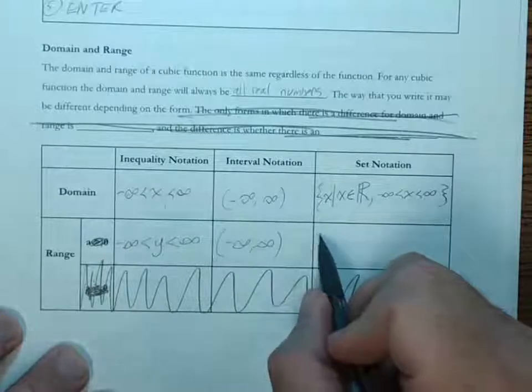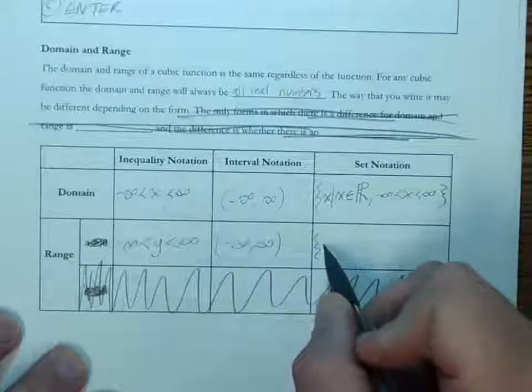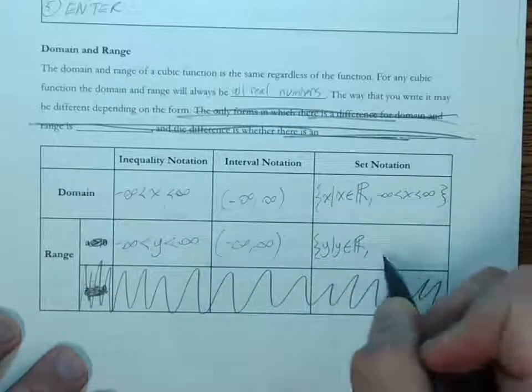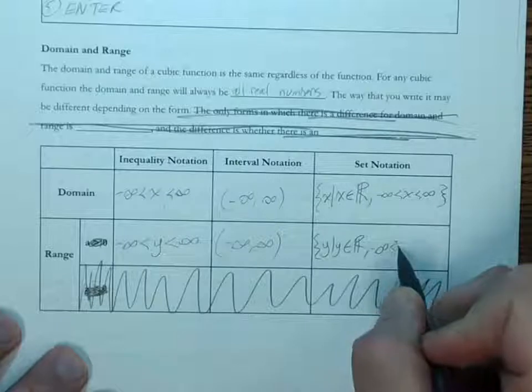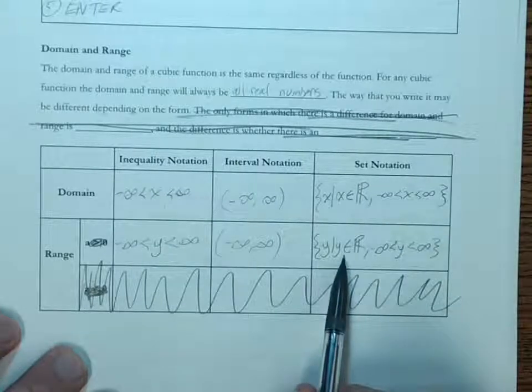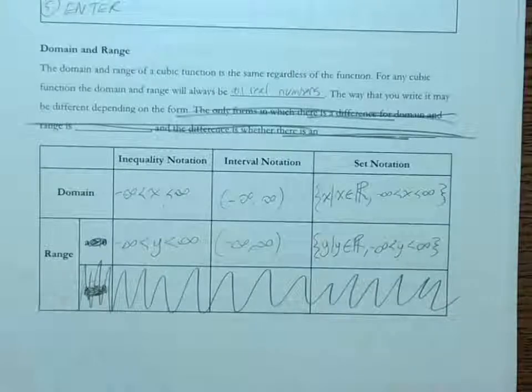And the set notation is going to look real similar too. Only this time it's going to be y, such that y is an element of all real numbers, and negative infinity is less than y is less than positive infinity. By the way, this sign means is an element of, and of course this means all real numbers.